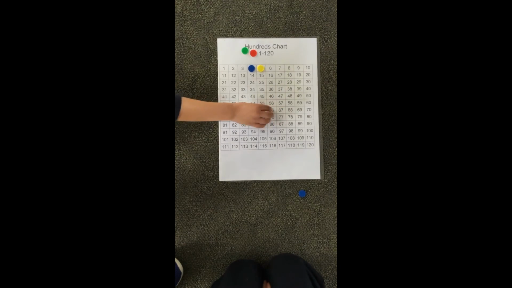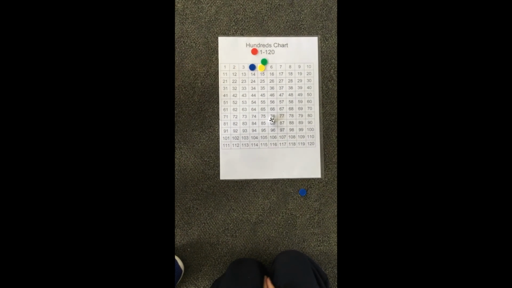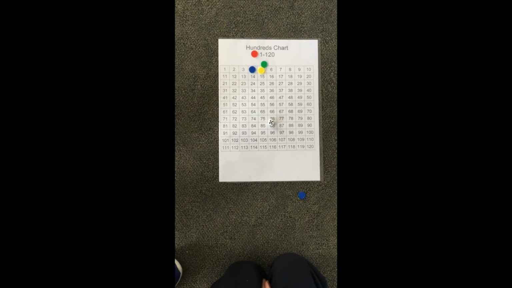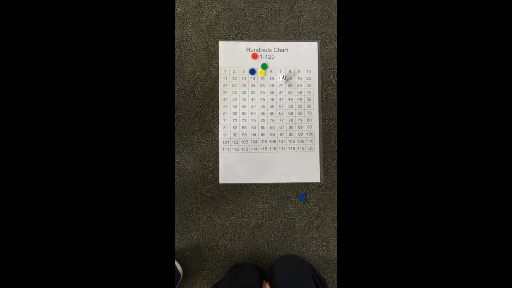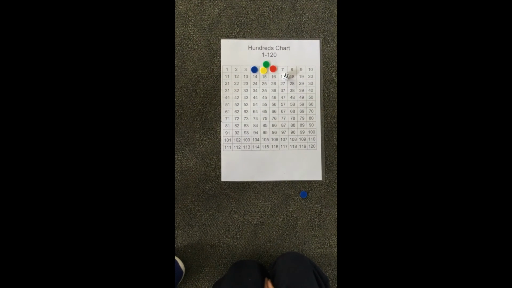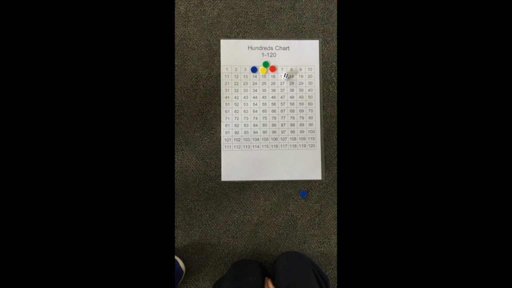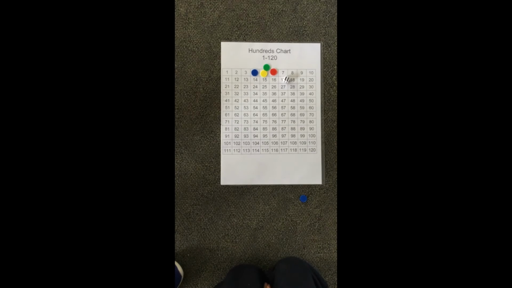Player 3. Move forward that many. Is 3 or 4 a factor of that number? No, it's not. Okay, next player. Moves forward that many. Is 3 or 4 a factor of that number? Yes. Can you tell us how? 3 times 2. Excellent. So you get a counter.